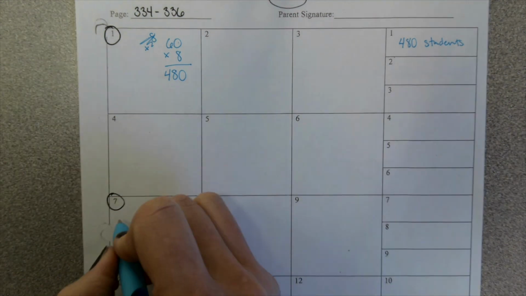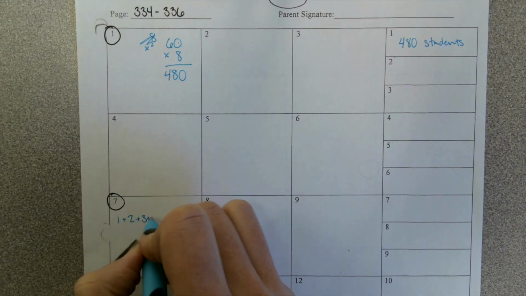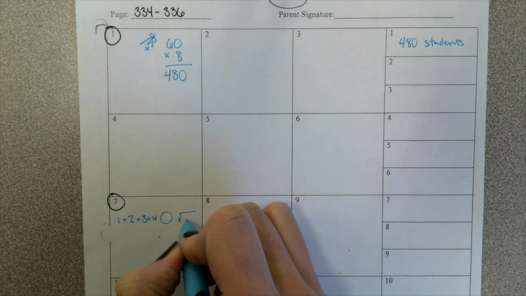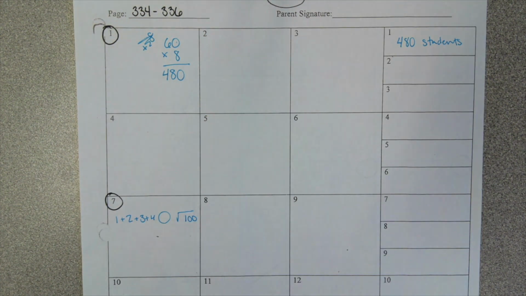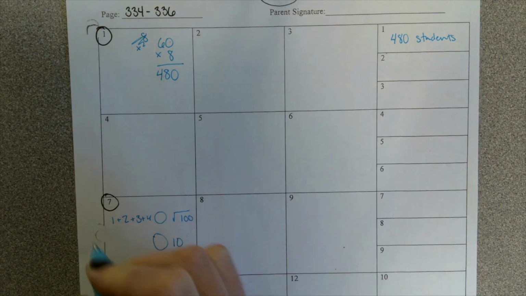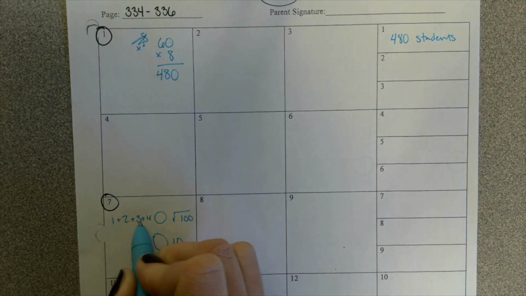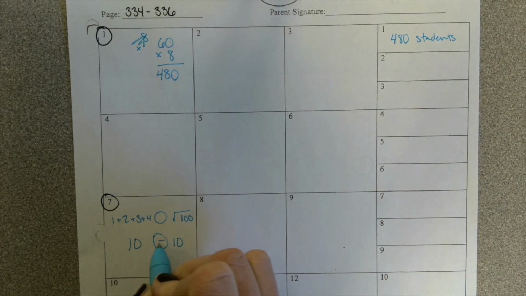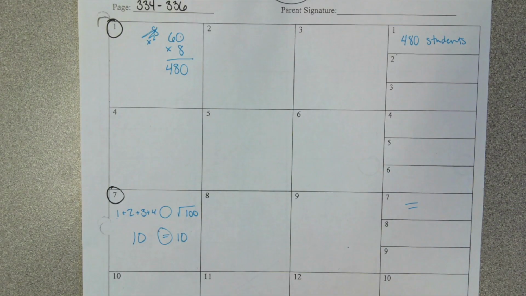Number 7 says compare 1 plus 2 plus 3 plus 4 less than, greater than, or equal to the square root of 100. Square root of 100 is 10 because 10 times 10 equals 100. 1 plus 2 is 3, plus 3 is 6, plus 4 is 10. So those two are equal.